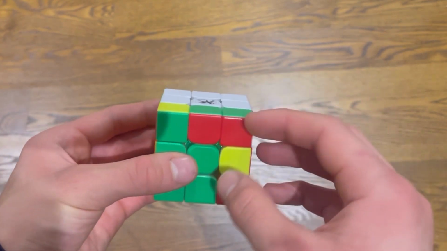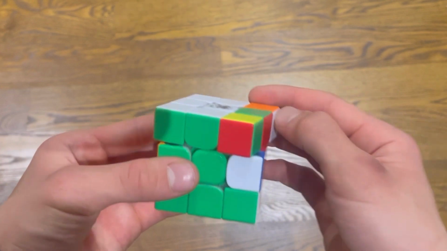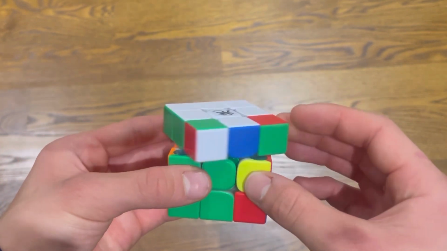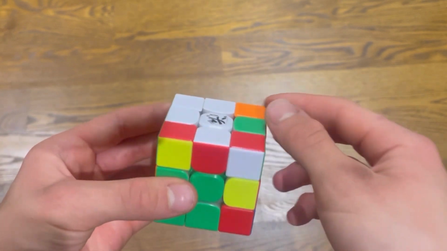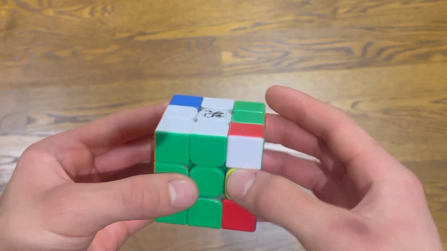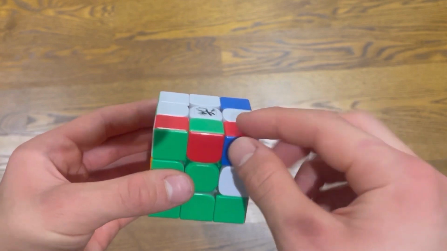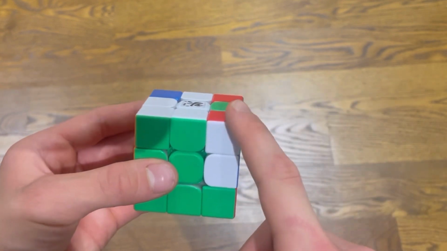R, U, R prime, U prime, repeated four times. Make sure to complete that last move.